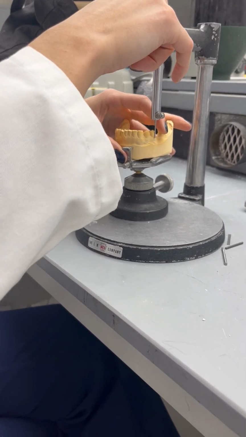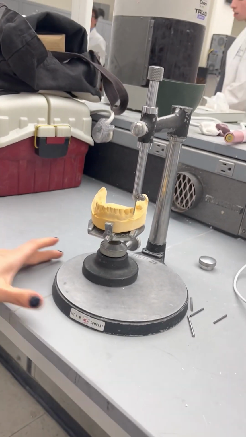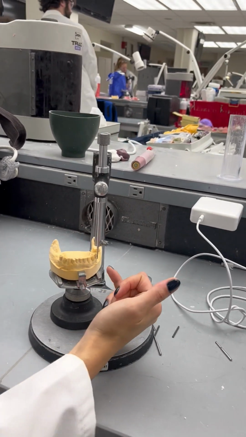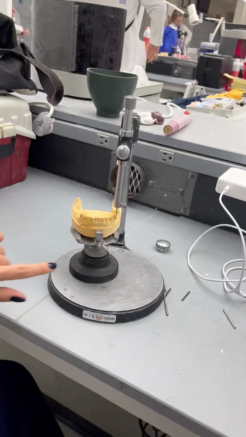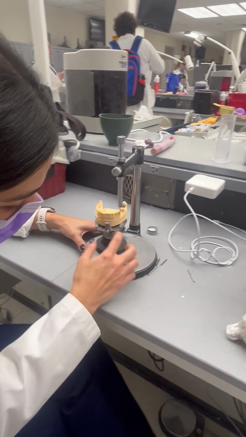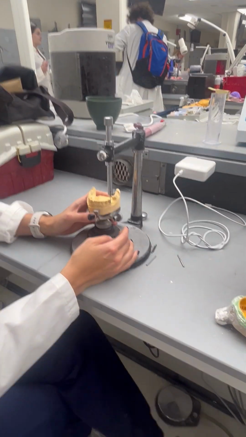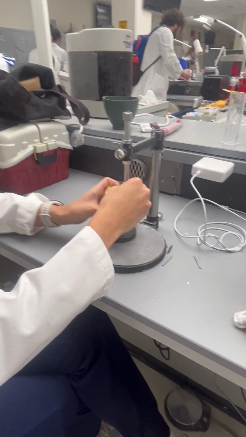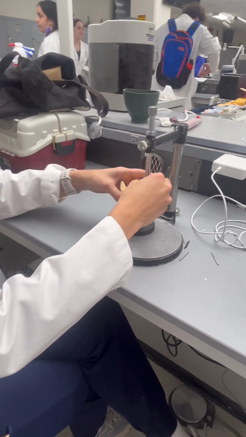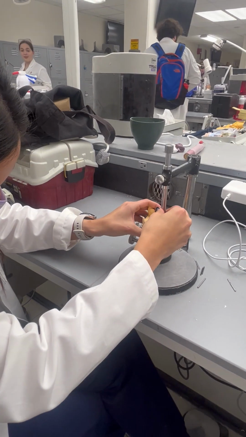If you see from this view, you will see that the lash is touching, and then there is a small triangle forming underneath the height of contour. That is basically the undercut. So you're looking for undercuts in all of them. In here, here, and then here.